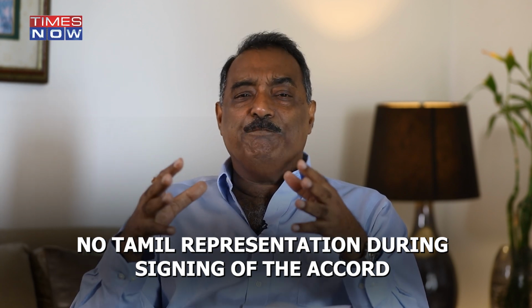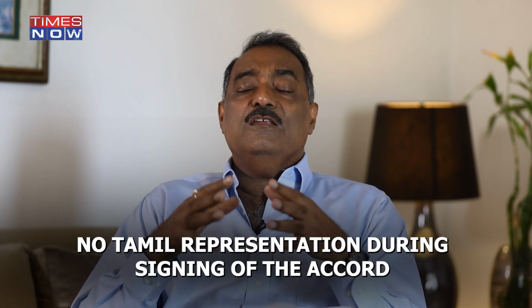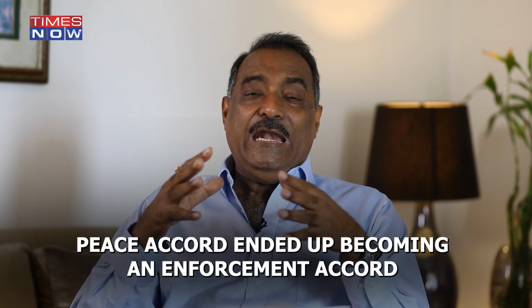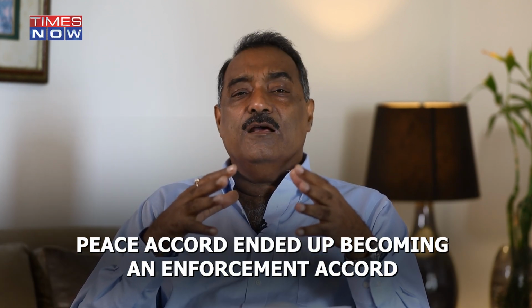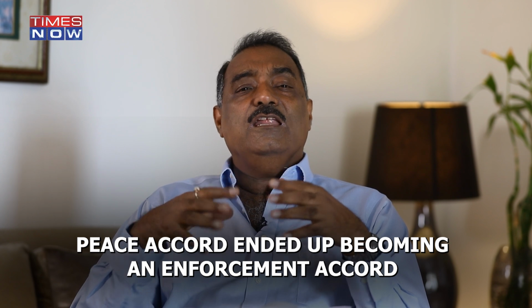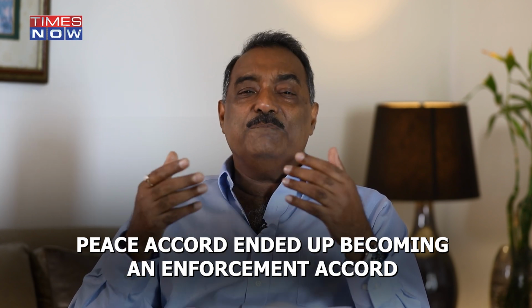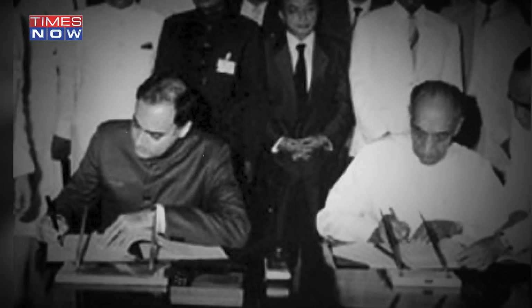So eventually, the accord was signed between India and Sri Lanka, and a peace accord ended up becoming an enforcement accord, because in a peacekeeping arrangement, the two parties to the conflict, here the Tamils and the Sri Lankan Sinhalese, should have been signatories to the accord.